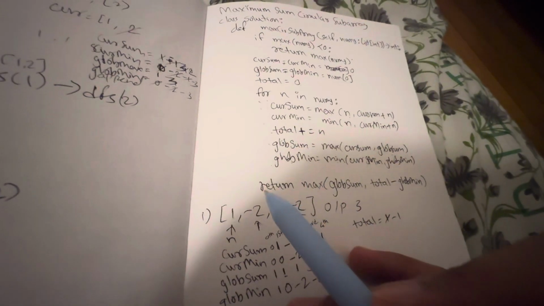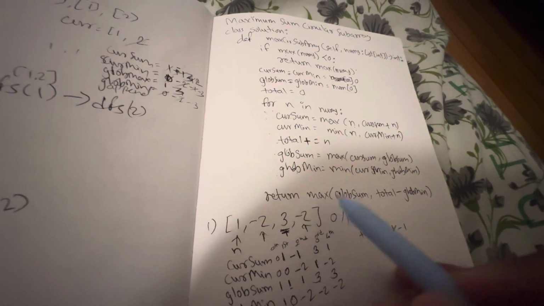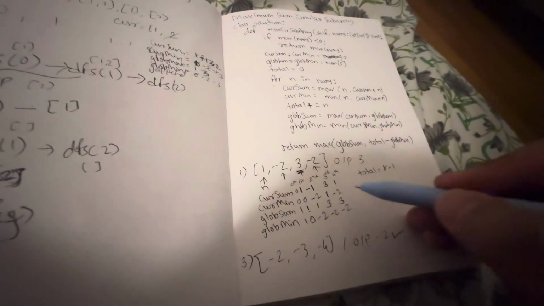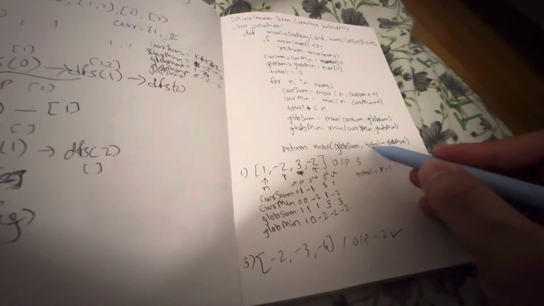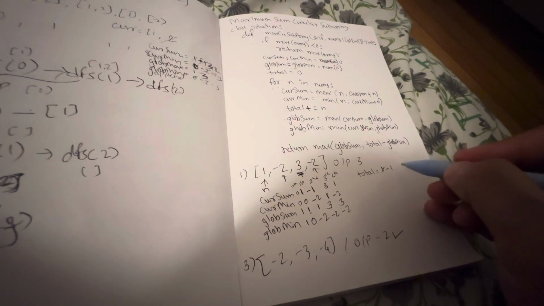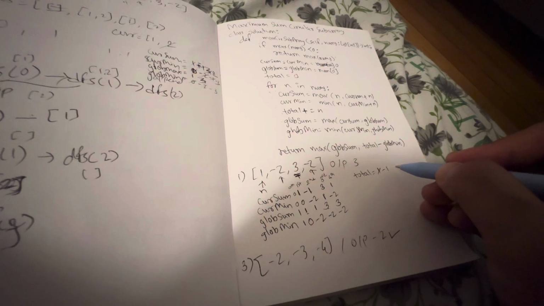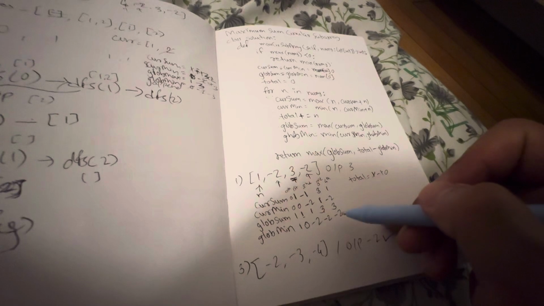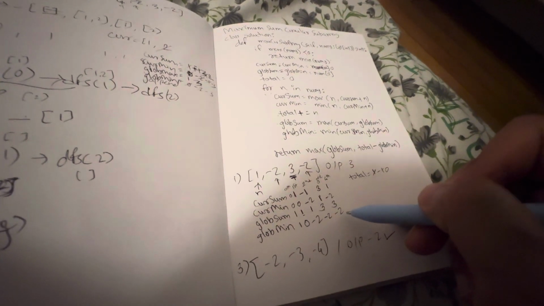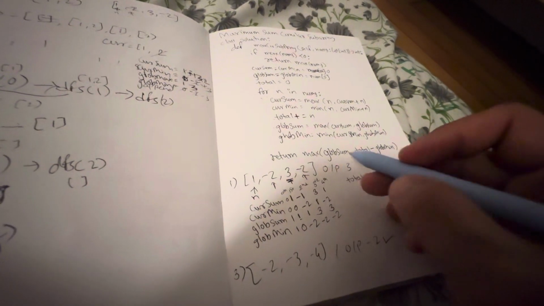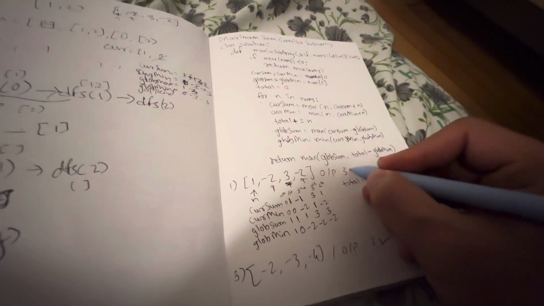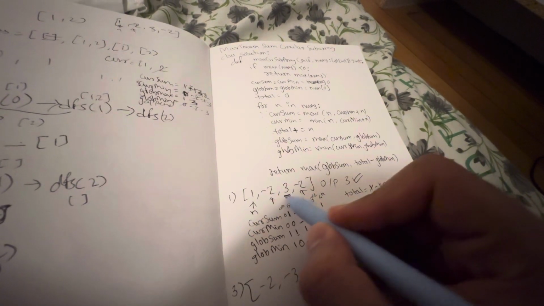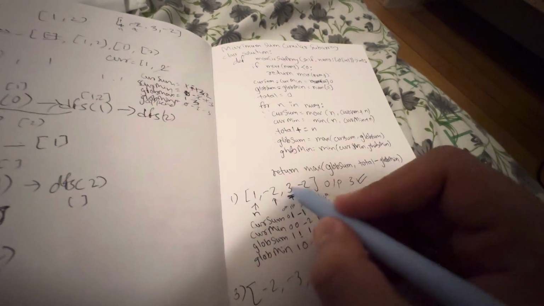Now the control will come here and it will return the maximum of global sum comma total minus global minimum. So maximum of 3 comma total, we have total 0. Okay, all these elements sum to 0, so 0 minus global minimum, that is -2, so 2 comma 3, max of that is 3, so it will return 3. Okay, output will be 3. So this is for the normal case, where we have the maximum sub array in the middle.